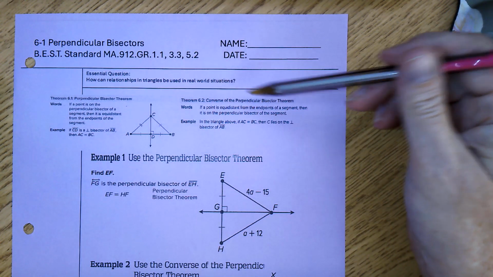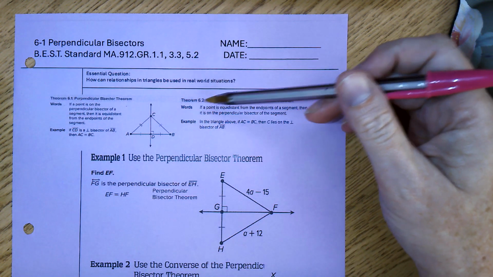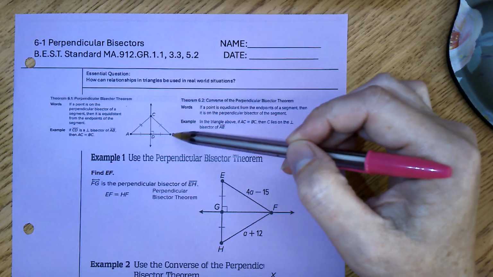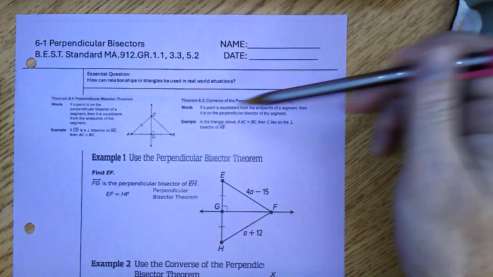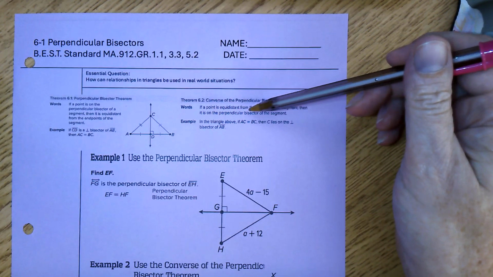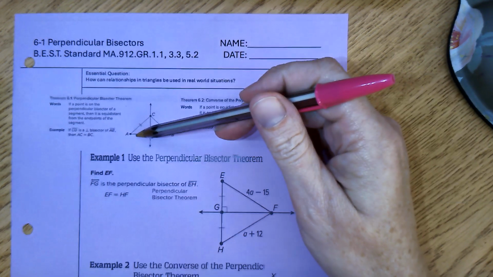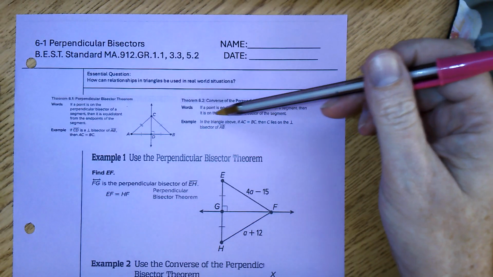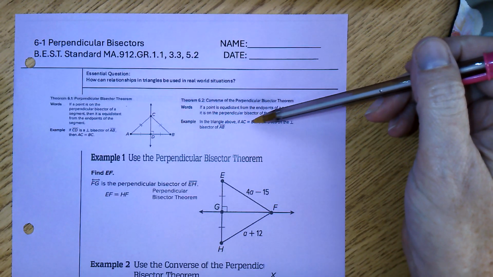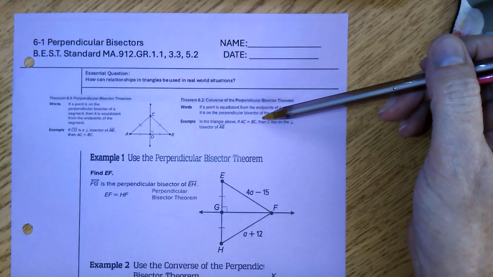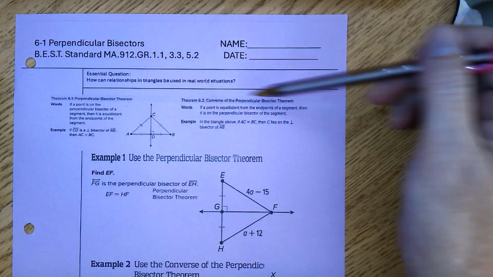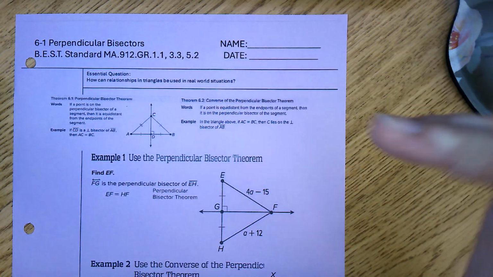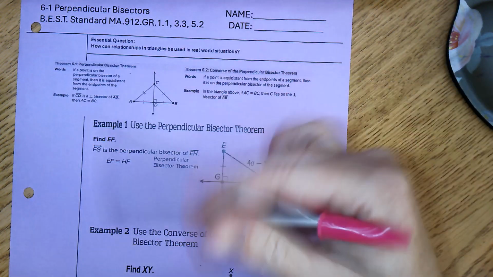Now the converse of the perpendicular bisector theorem. If a point is equidistant from the endpoints, then it is on the perpendicular bisector. So if we are told that these are equal to each other, that makes this the perpendicular bisector. I guess I did not pull that example to actually show the picture of that. I do apologize. Let's use them.